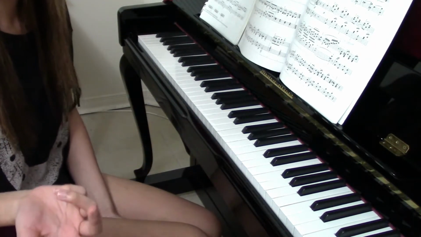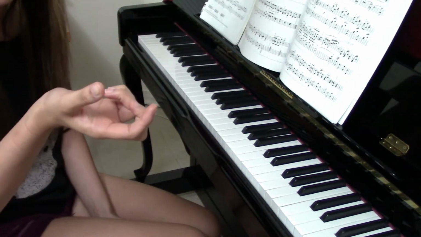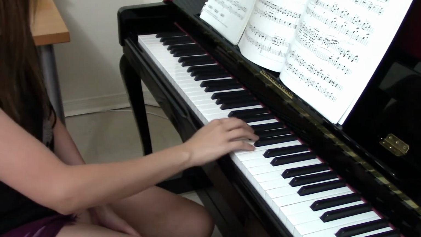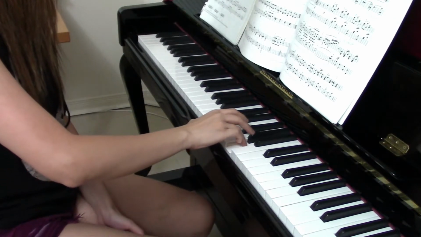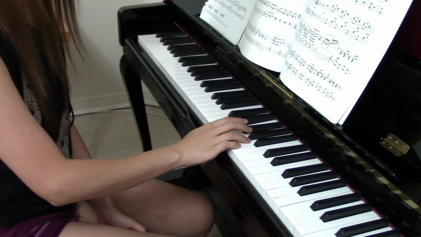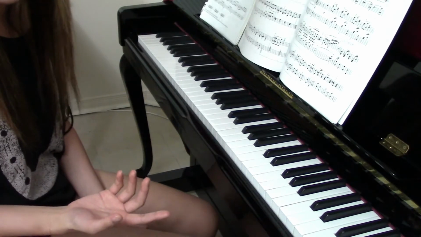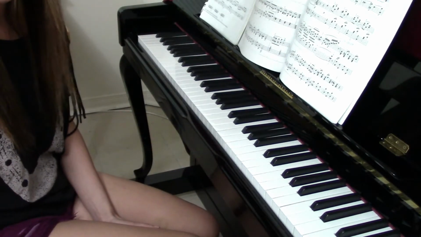Kind of like when you're listening to the car radio and you turn the volume knob, right? It's a gradual change in volume. So it's gonna sound more like this for decrescendos. Where each note is a little bit softer than the previous.